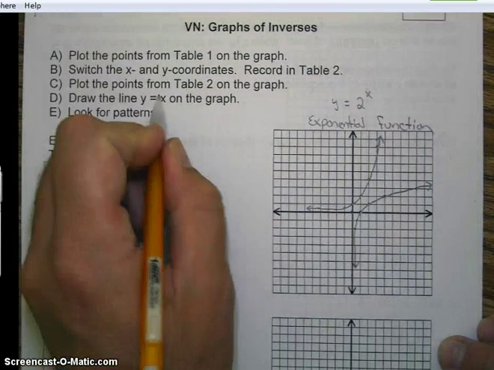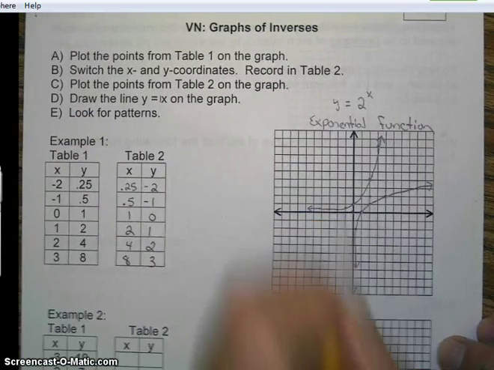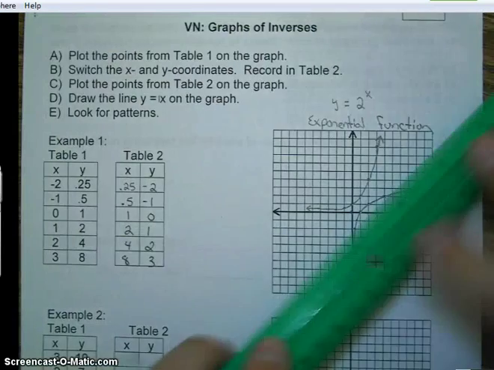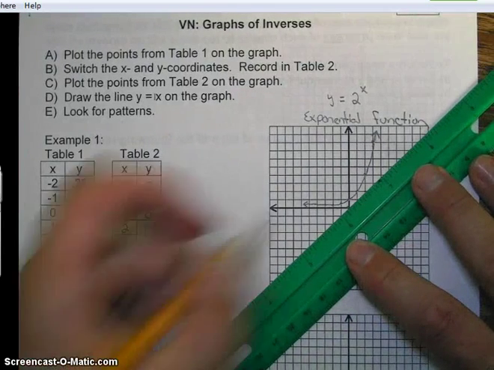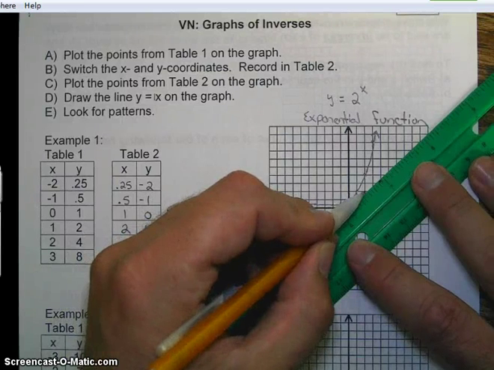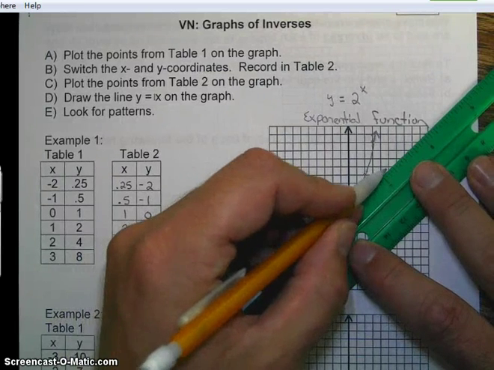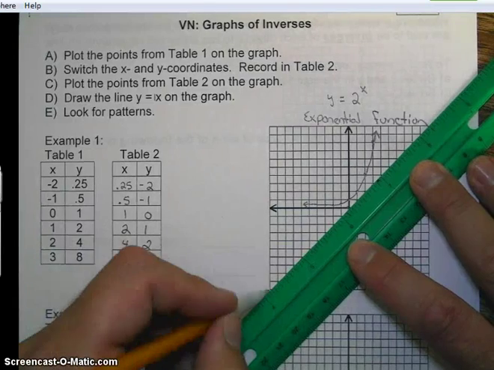The slope is 1, so over 1, up 1, over 1, up 1. This line here is called the line of symmetry. And see if I can get this to line up, because sometimes they don't line up very well because of the way it's printed. The way the copy machine might change the scale a little bit.